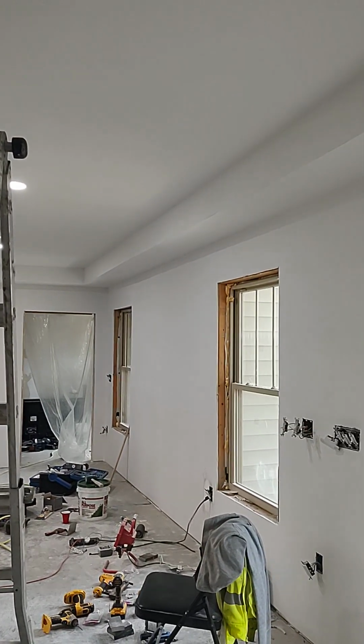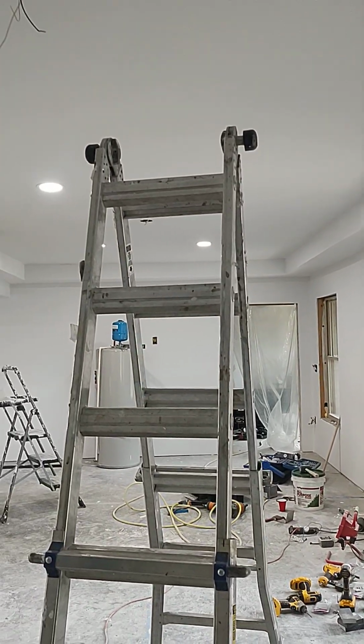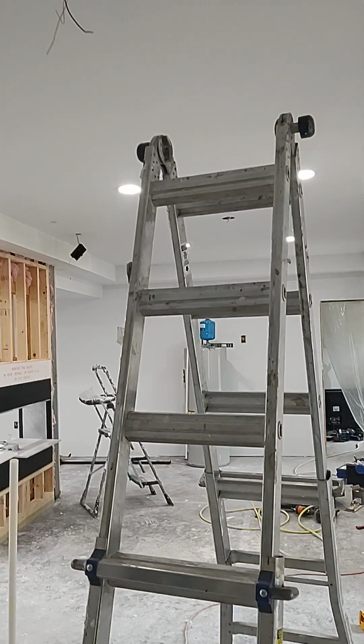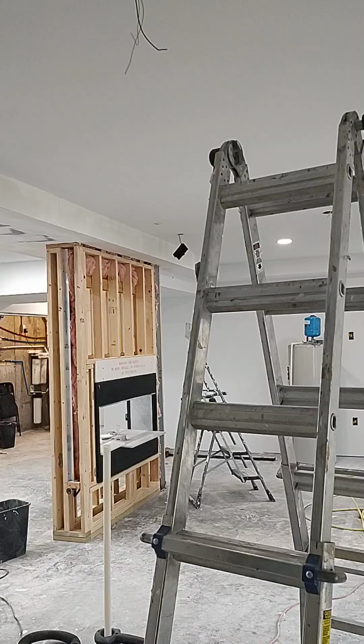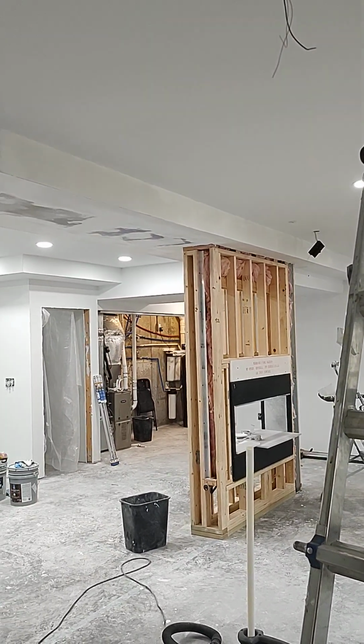So this is kind of just a broad view going around this project. This structure has 3 levels. This is the lower level, and it was 1,500 square feet completely open.